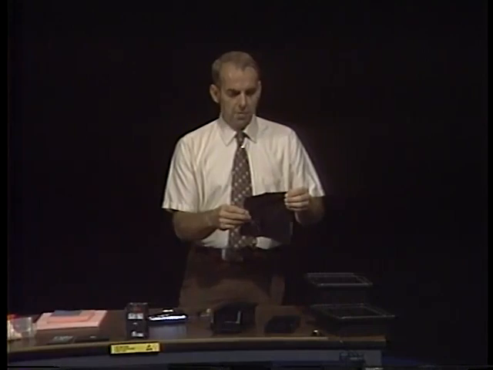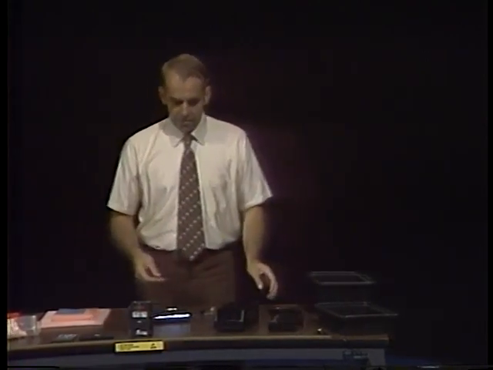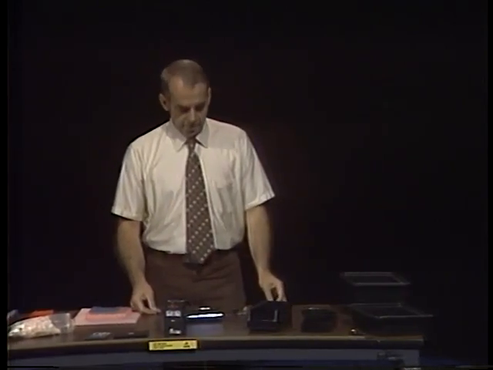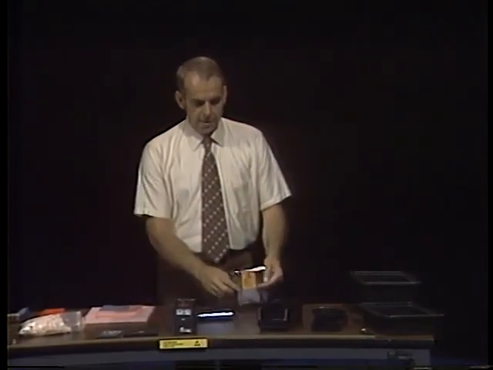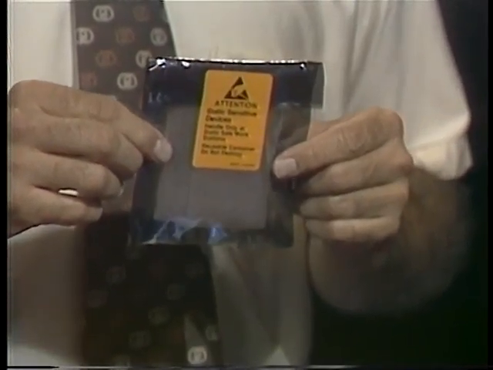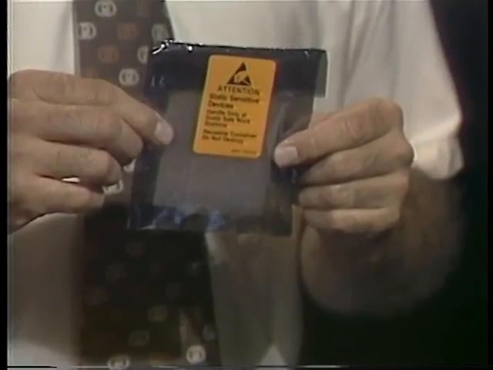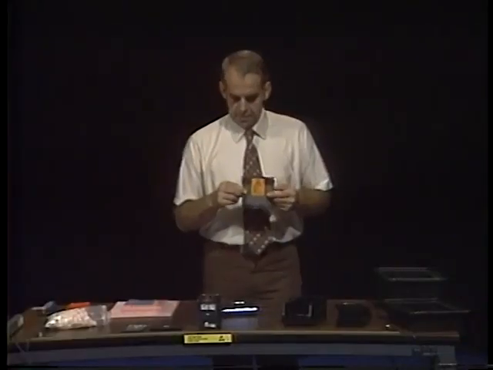The only problem with these is that you can't see what's inside. The solution to that problem is to use a metallized plastic bag such as this one. The metallization allows about 50% vision, so you can see what's inside without opening it.